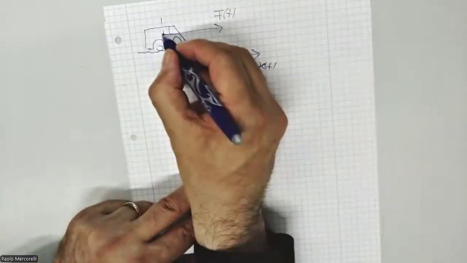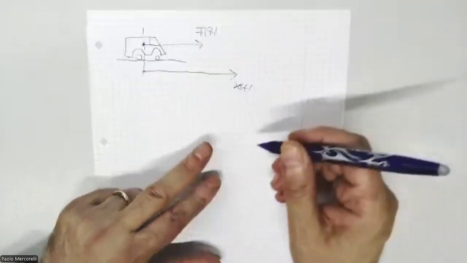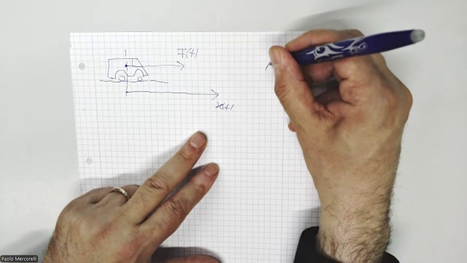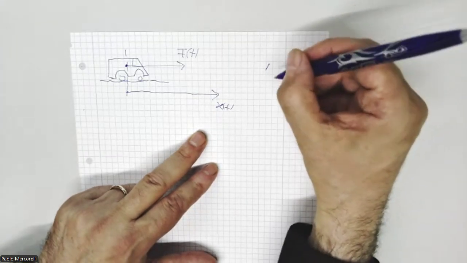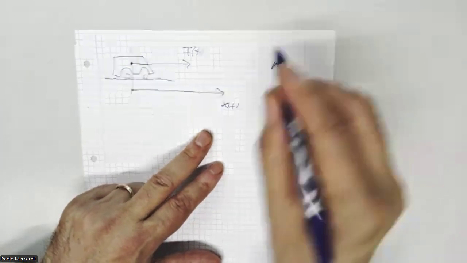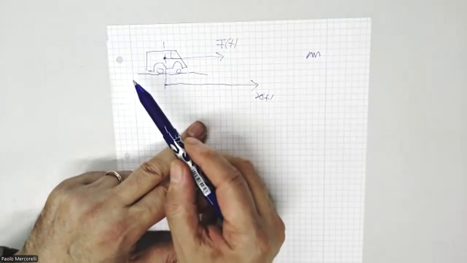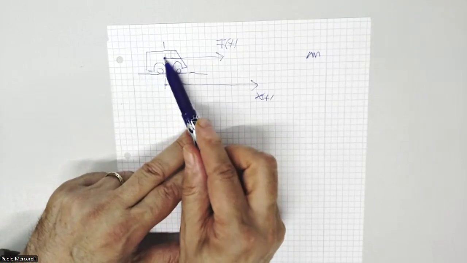As I told you, the model which I will consider is a model with concentrated parameter. This means we have a mass, as I called here, mass M, which you can consider concentrated here. This is a very important concept in the model.